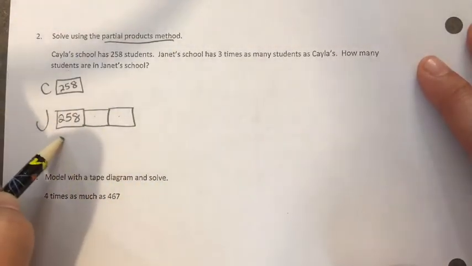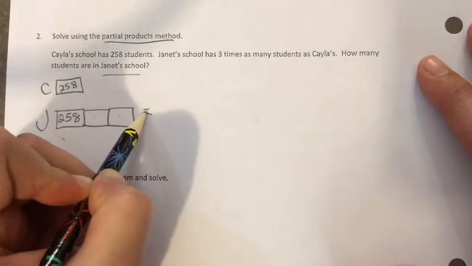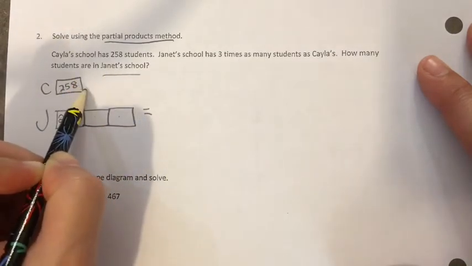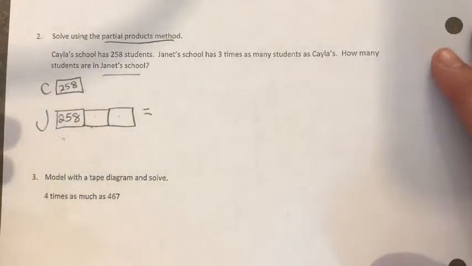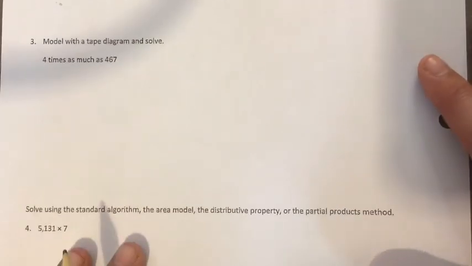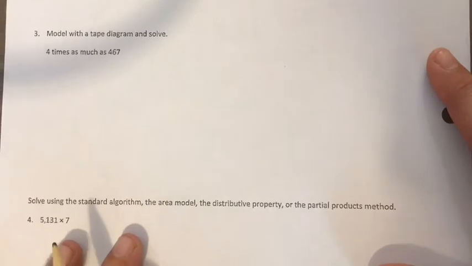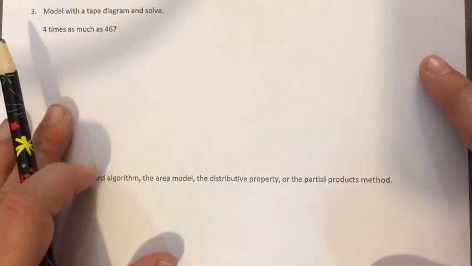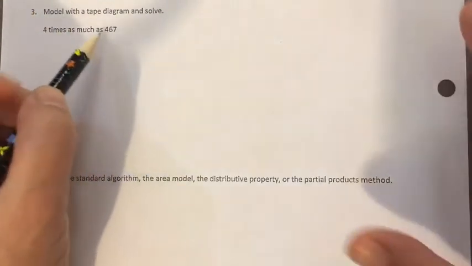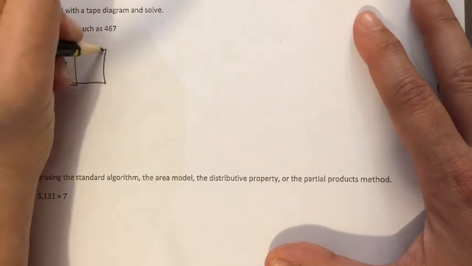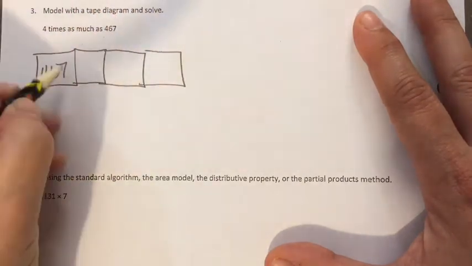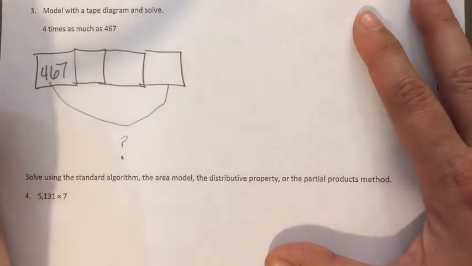So what are you going to have to do here? How many students are in Janet's school? Well, we know how many are in Kayla's school. How many are in Janet's school? So how are you going to take this number and efficiently make it 3 times bigger? All right, this one says model with the tape diagram and solve. Well, hey, we've already been figuring that one out. Are you ready? 4 times as much as 467. So here's 467. 2, 3, 4. Well, how much would all of this be? What will you do? Remember, we are working on multiplication.